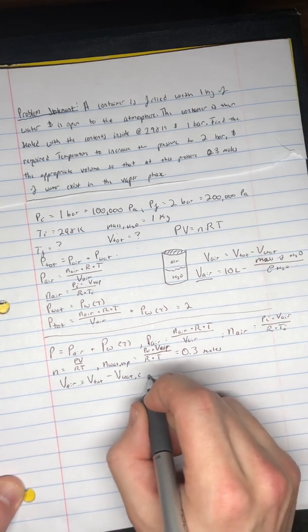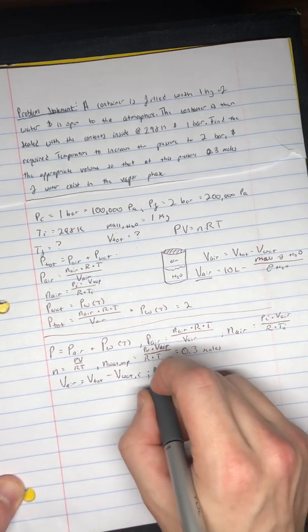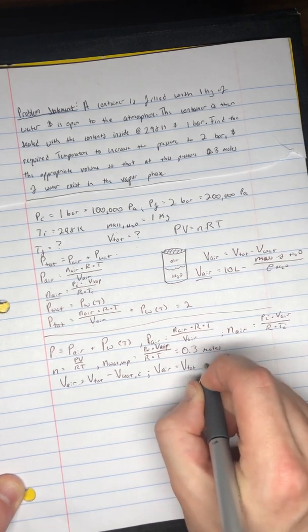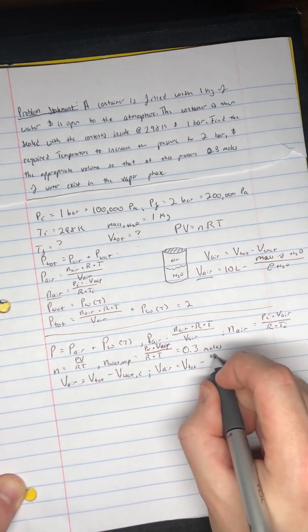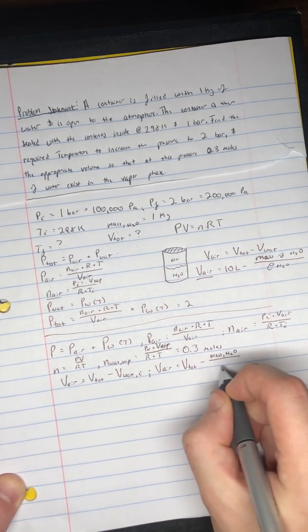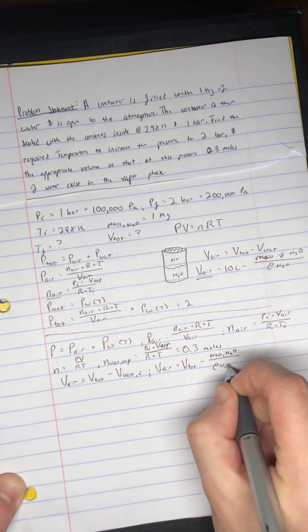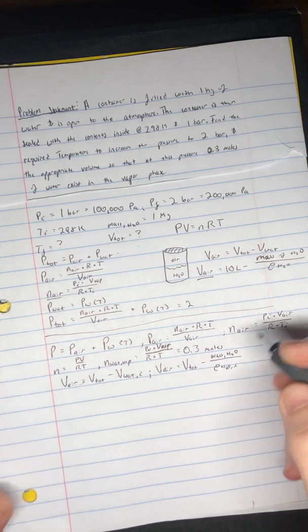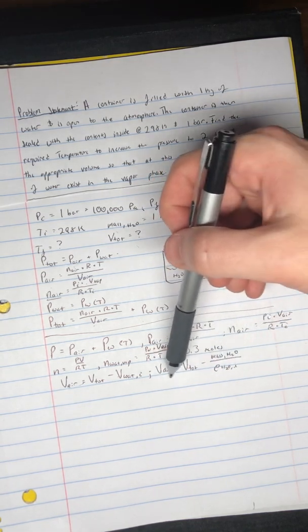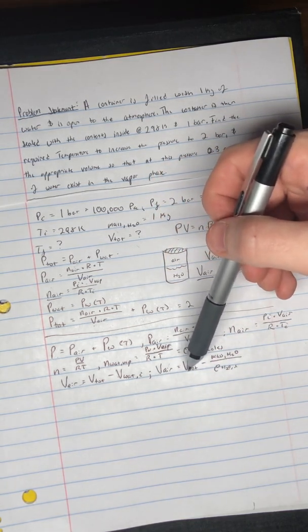So the volume of the air is equal to the total volume minus mass H2O all over the density of H2O liquid. So we're only taking into account the liquid here. So we can take this equation right here, and there are 2 unknowns.